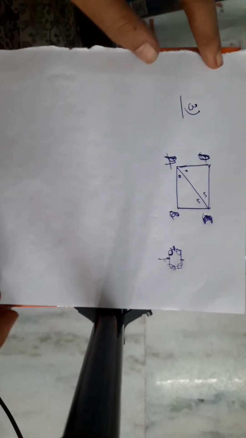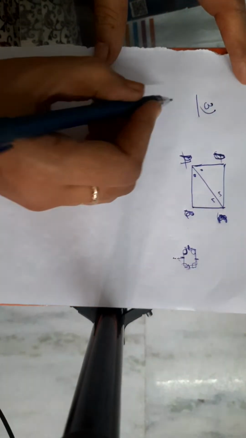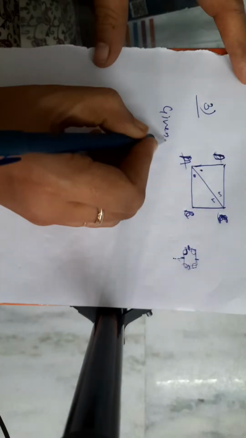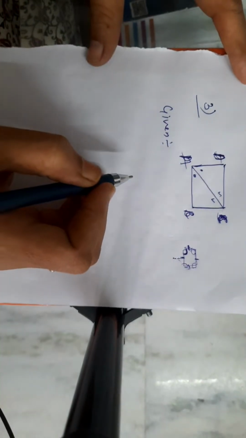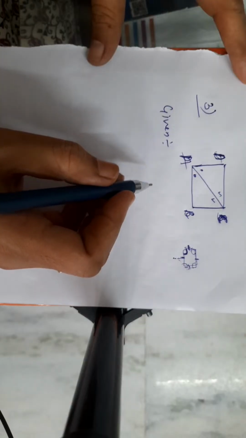Now let's move on with the given part. Here, in the given, ABCD is a parallelogram where AC bisects angle A.